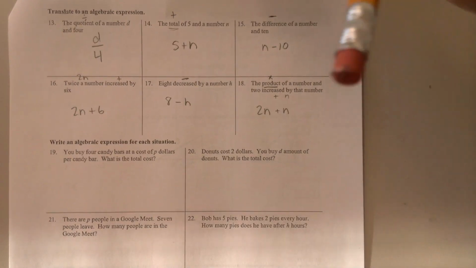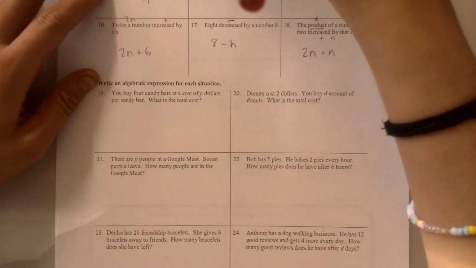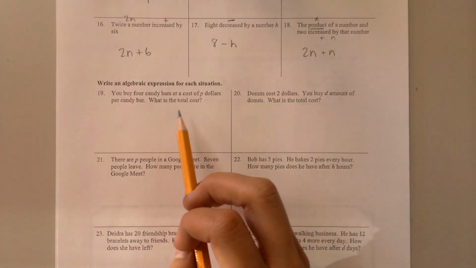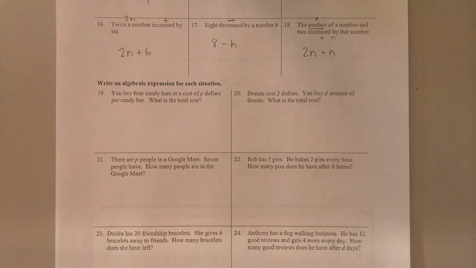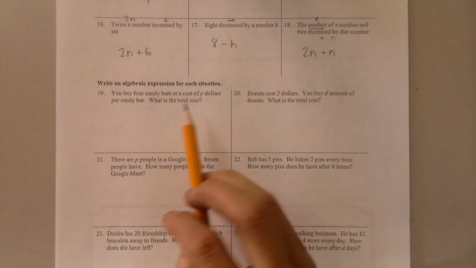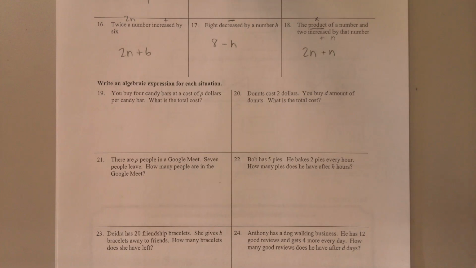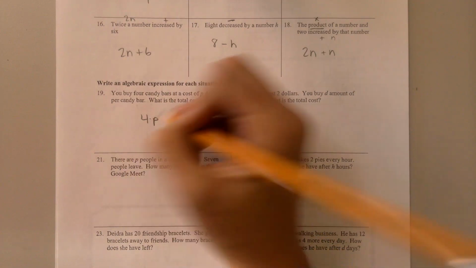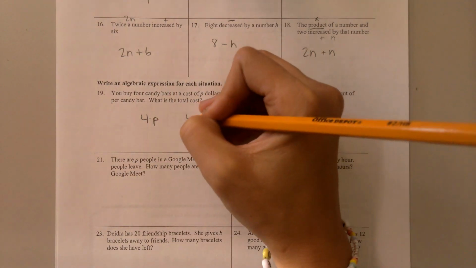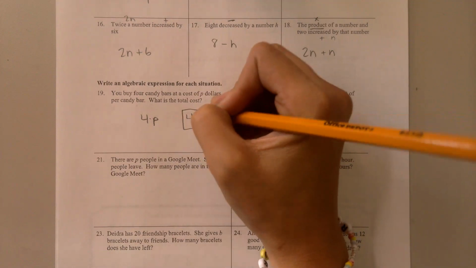All right, now we're going to do the word problems. You buy 4 candy bars at a cost of $p per candy bar. What is the total cost? Okay, so I don't know what p is. I don't know how much the candy bar is, but I know that I bought 4, and I know that they're each p. So the total cost is going to be 4 times p, but we like to write that as 4p.